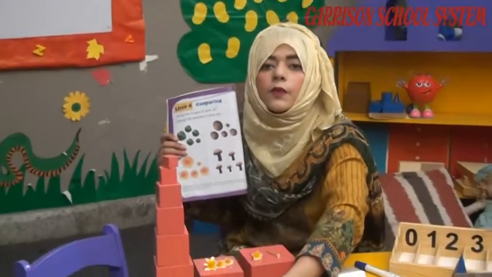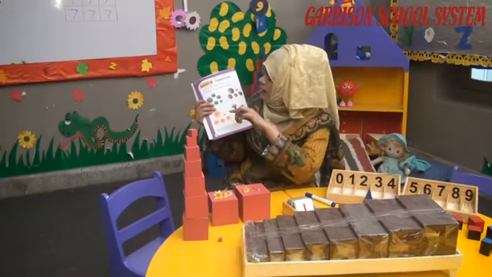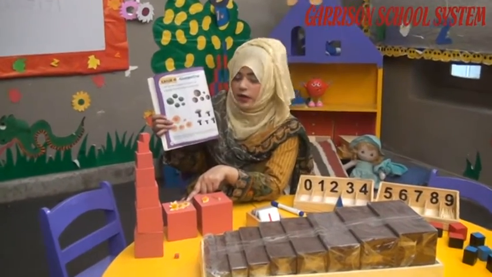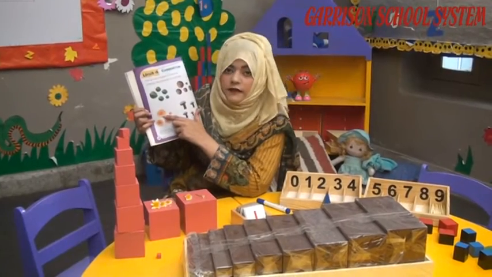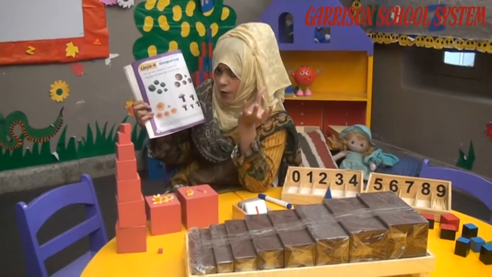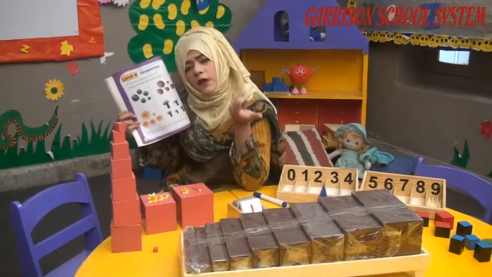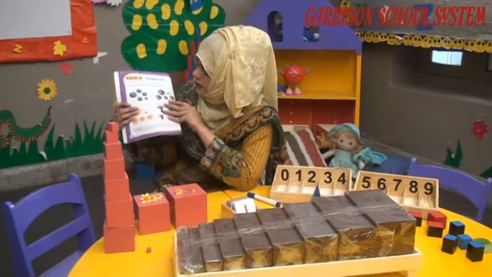As I told you over there, this one is the biggest one and this one is the smallest one. Same, look at the flowers. This flower is big in size, it's a bigger one, and this flower is smaller in size, so it's the smallest one. So very easy practice.